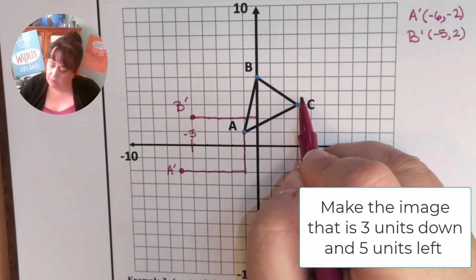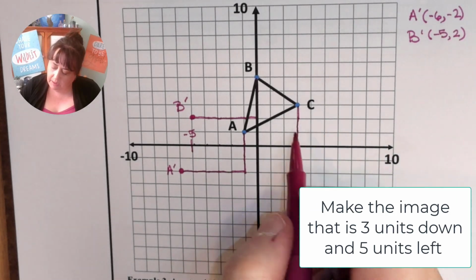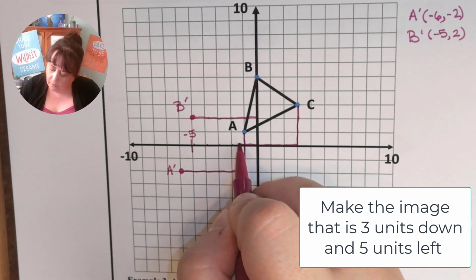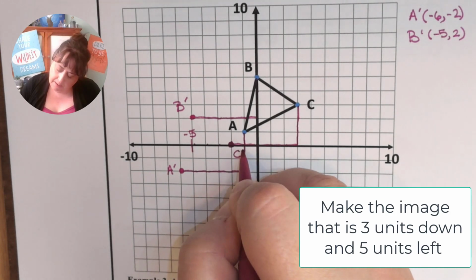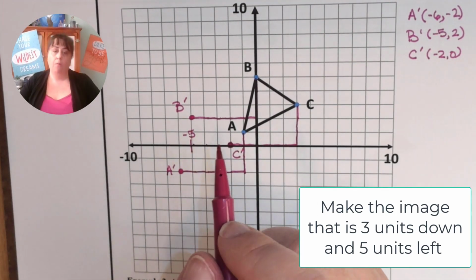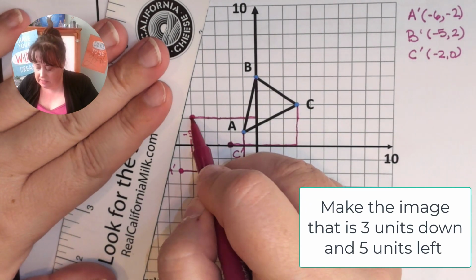And then C prime, or C is going to be down 3, 1, 2, 3, and 5 left. 1, 2, 3, 4, 5. That's C prime. And so that is the point -2, 0. And now with my ruler or my straight edge, I'm not going to freehand this.